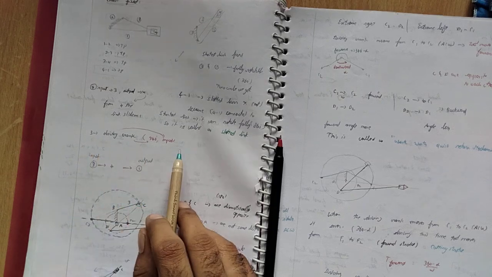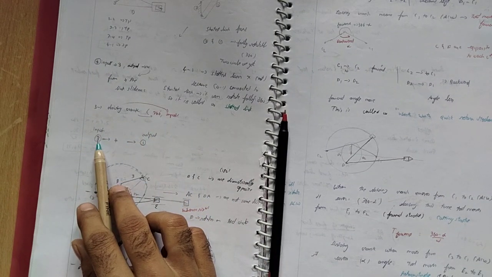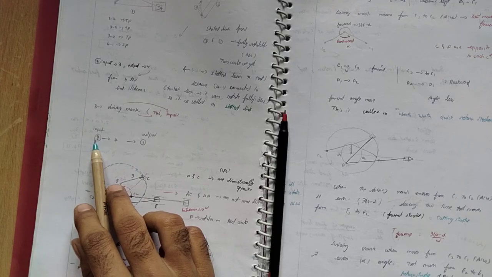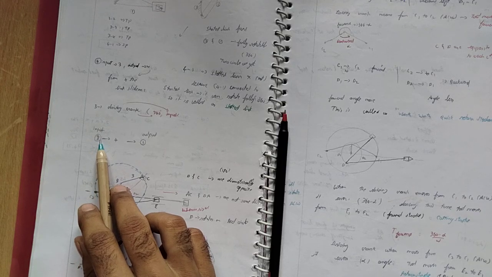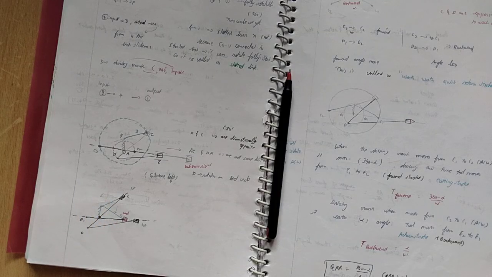So you can see 3 is the driving crank, 360 degree. It means the input is given in 3, and 4 and it goes to 1. Okay, so this is the entire thing. So this is called the Whitworth quick return mechanism. So I'll just show you the diagram.